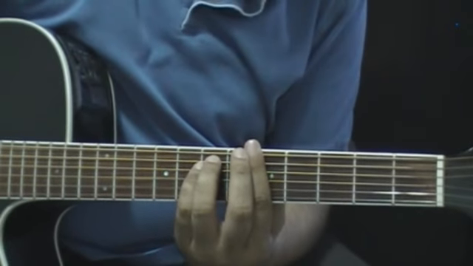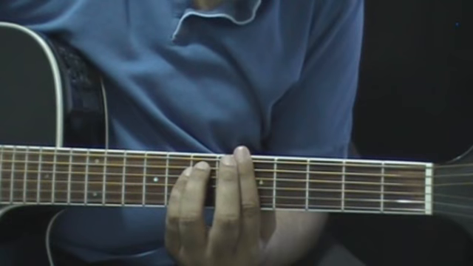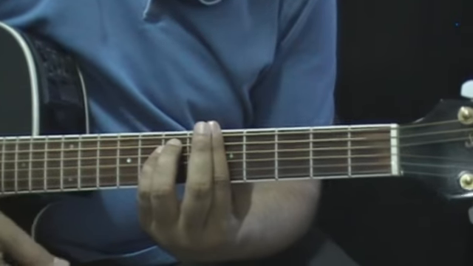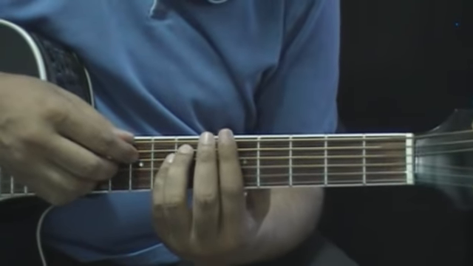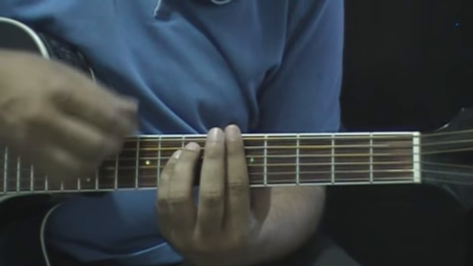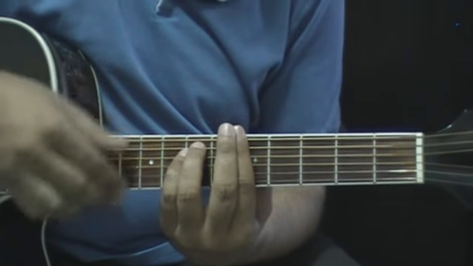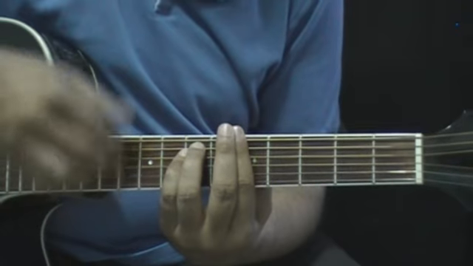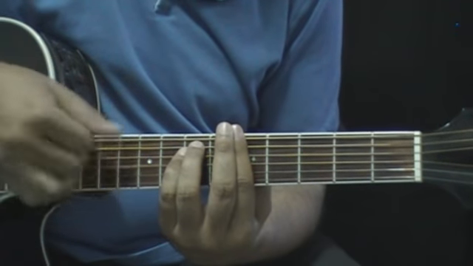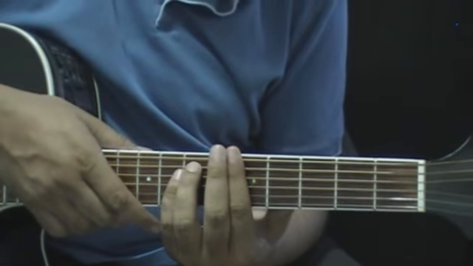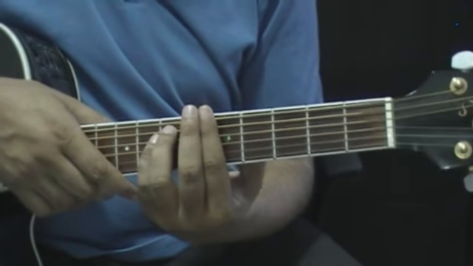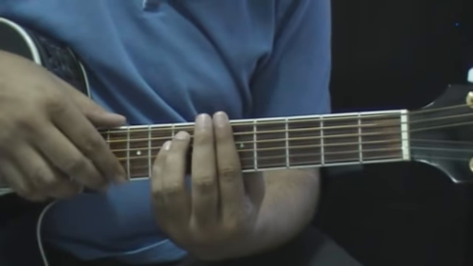So now if you were to play the A minor chord using a bar chord shape here, and you were to play the same pattern, it would sound like this. But to make it a little more interesting, we are going to mute the strings on one of the strokes. Let me show you how it's going to sound, and then I'll explain to you.